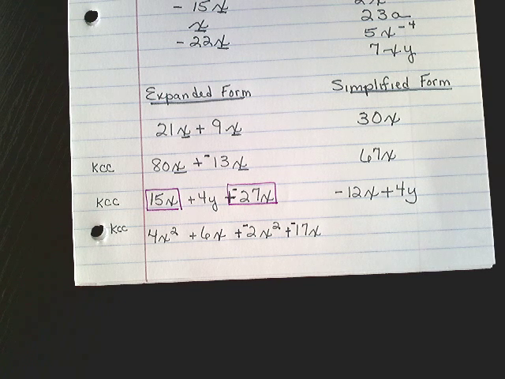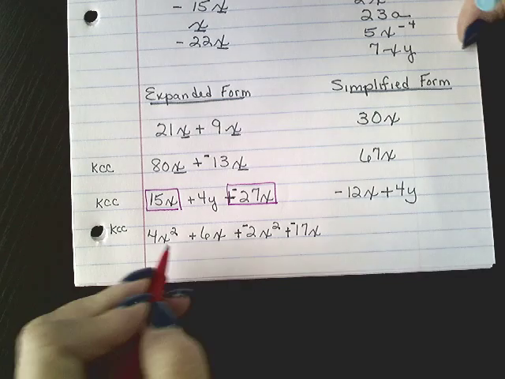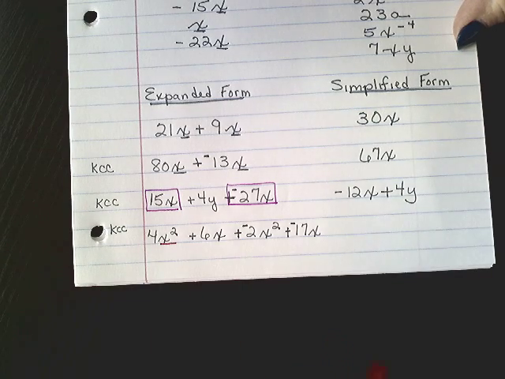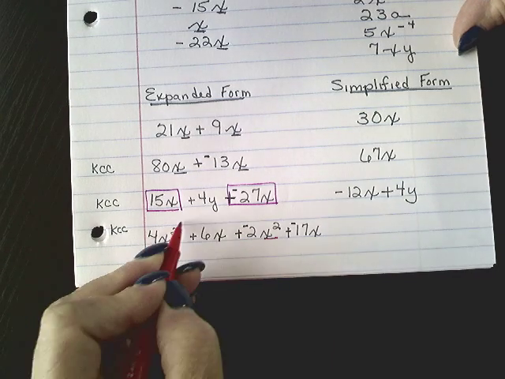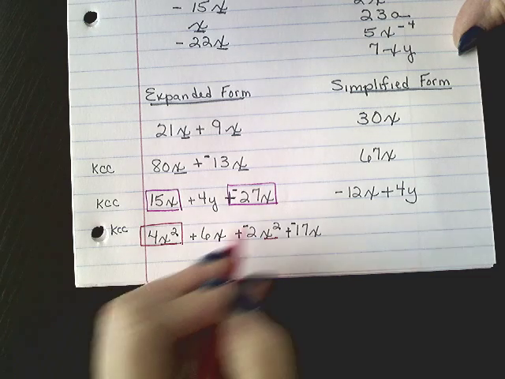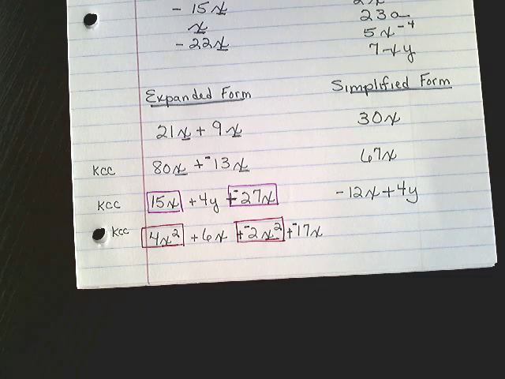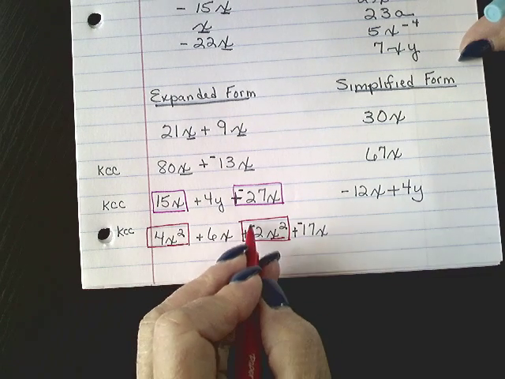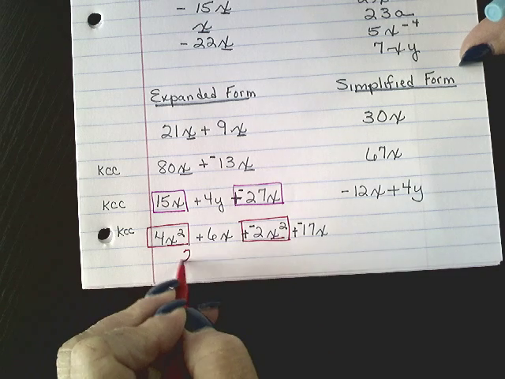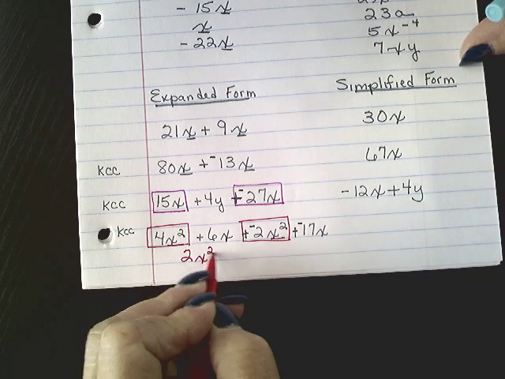Now we need to find those terms that are alike. So I have x squared and I have x squared. So I can combine my variable of x raised to the second power. 4 plus negative 2 is positive 2x squared.